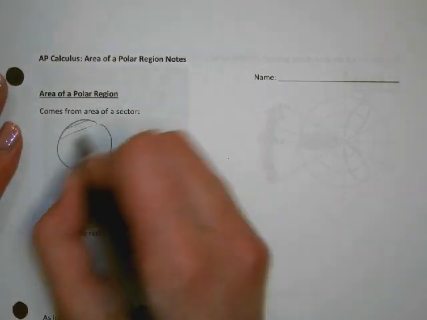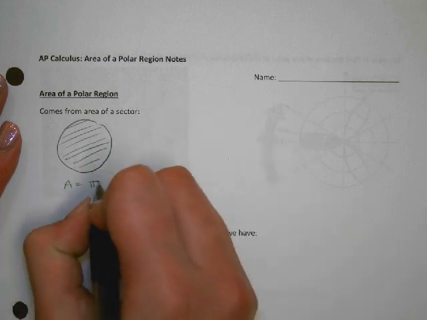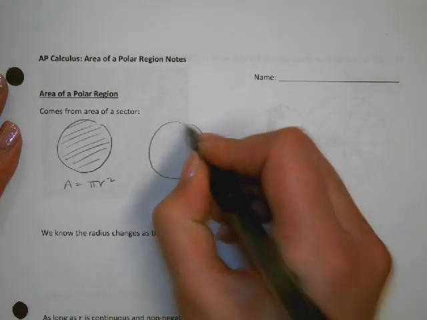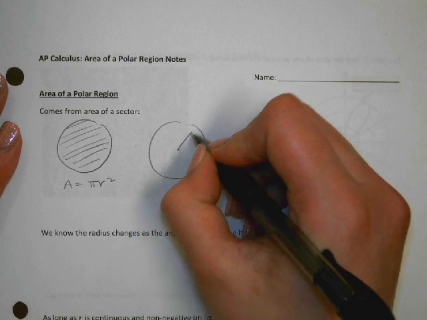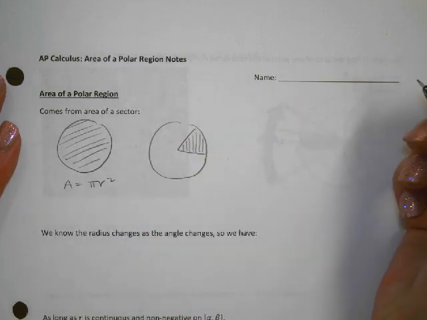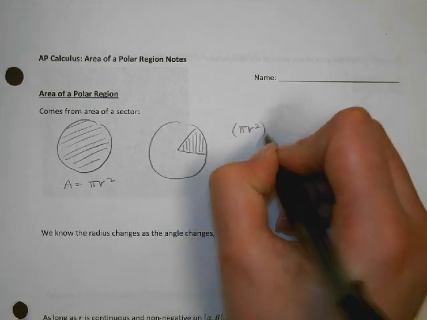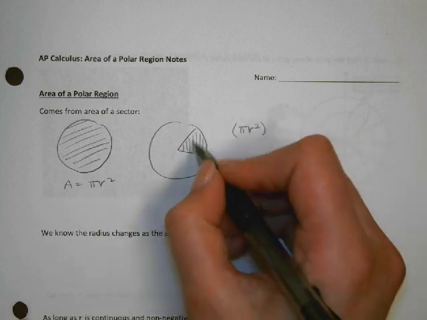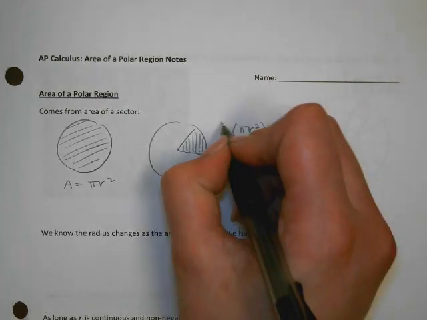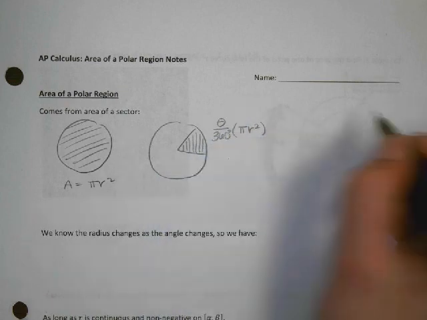If we were to find the area of an entire circle, we would say the area is pi r squared. Okay, so that's old news. We've done that before. An area of a sector is like if you took a piece of the circle. We want to find the entire area of the circle, but then figure out what this portion is so we can find a percentage of the entire circle. So if this is some angle theta, then it would be theta out of 360 degrees.